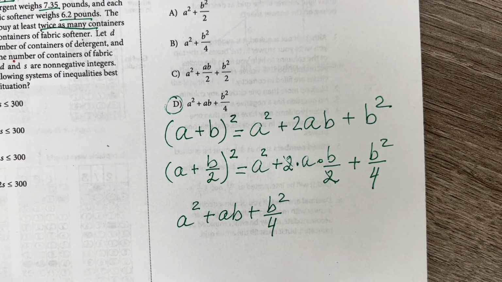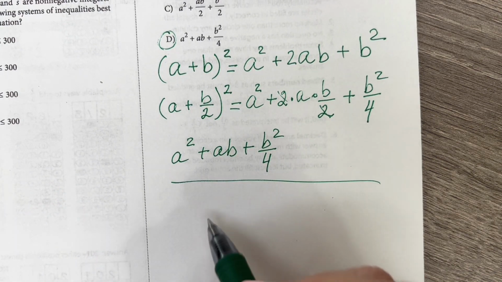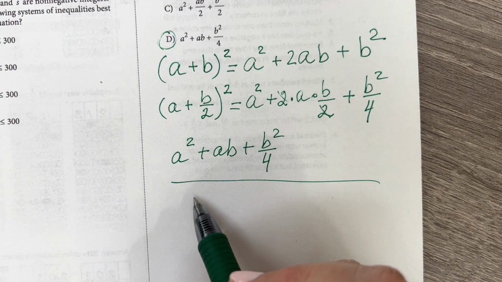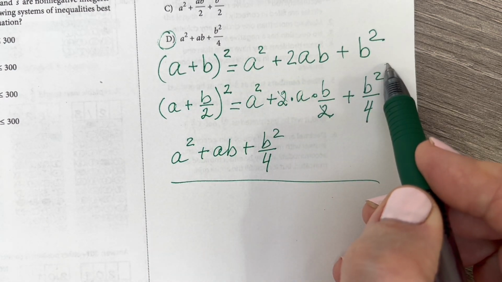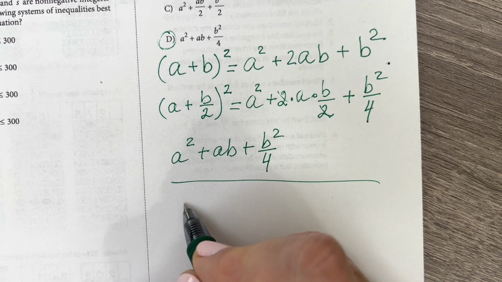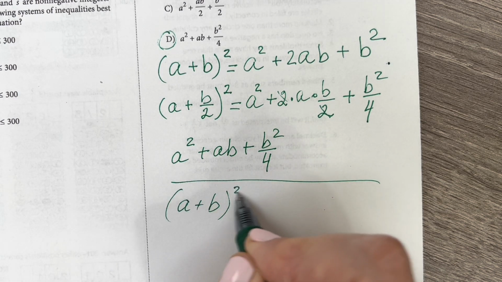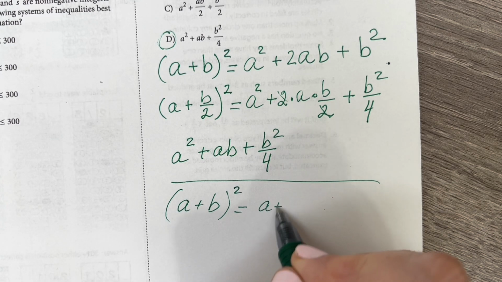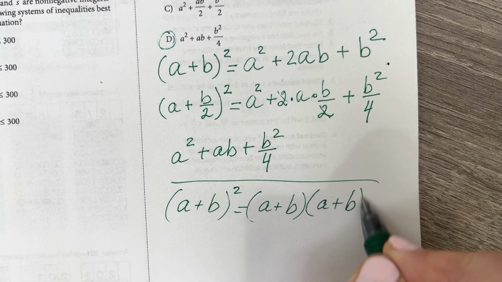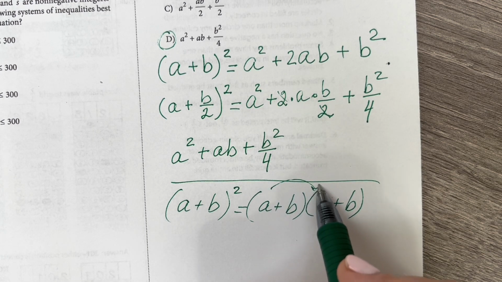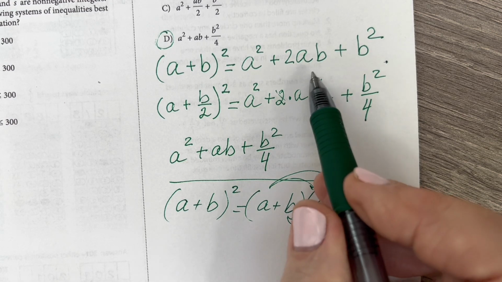As you see, it's connecting us to answer D. Now, one piece of advice. If you do not remember this special case formula, you can always work out what (a plus b) squared is. Well, it's (a plus b) times (a plus b). Then you can FOIL it, right? Eventually you will have that formula.